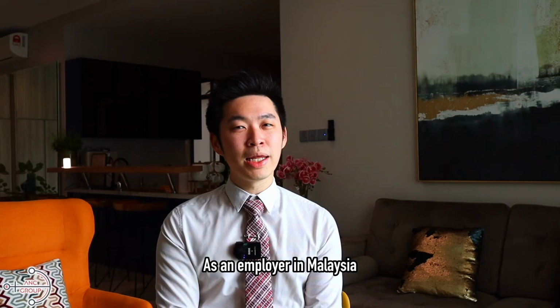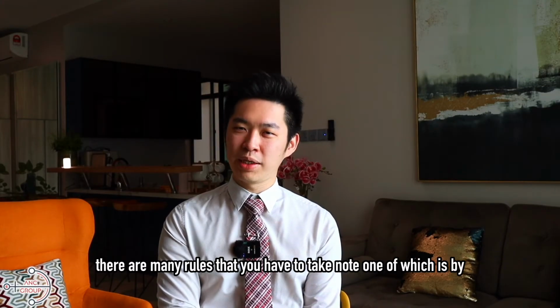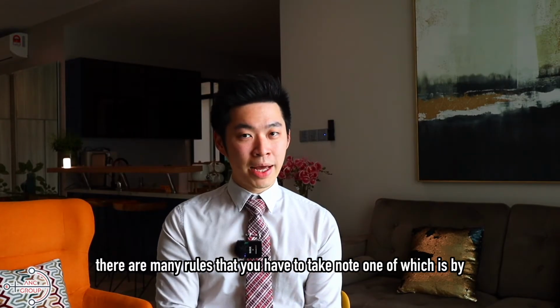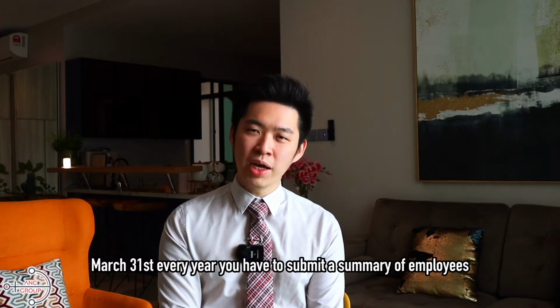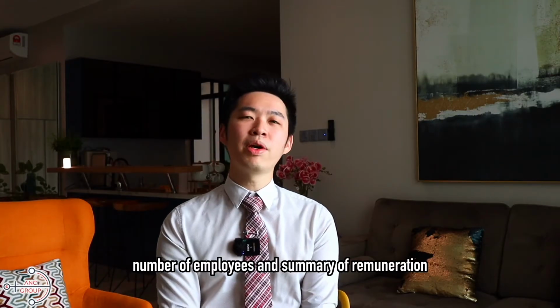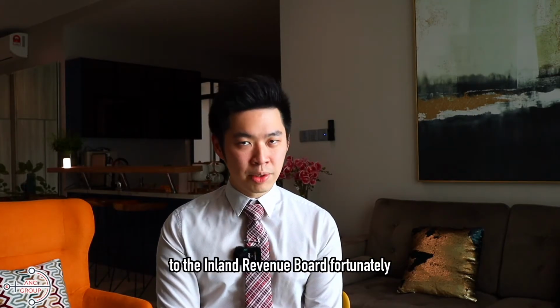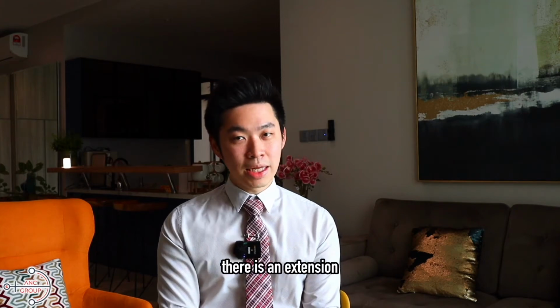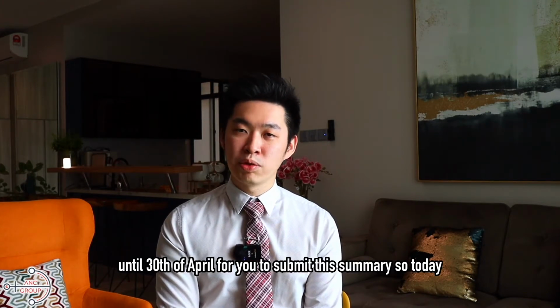As an employer in Malaysia, there are many rules that you have to take note of, one of which is that by March 31st every year, you have to submit a summary of employees, number of employees, and summary of remuneration to the Inland Revenue Board. Fortunately, there is an extension until 30th April for you to submit this summary.